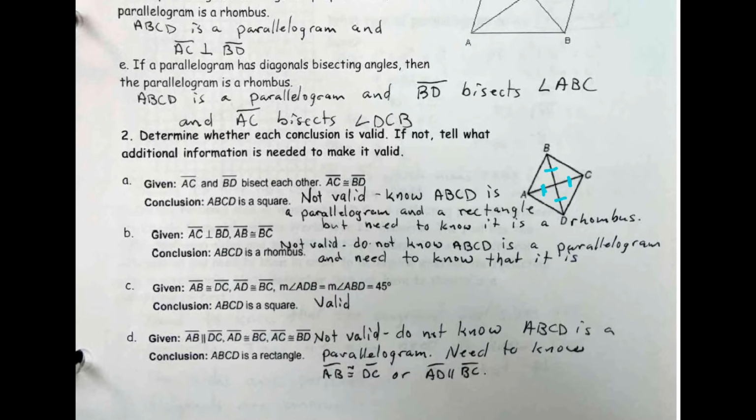We do know that ABCD is a parallelogram because we know that our diagonals bisect each other. So this part right here tells us that it's a parallelogram. And then we also know it's a rectangle because we know that our diagonals are congruent to each other.